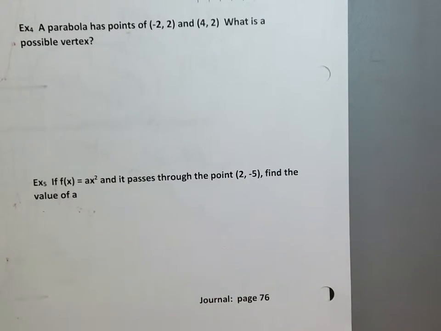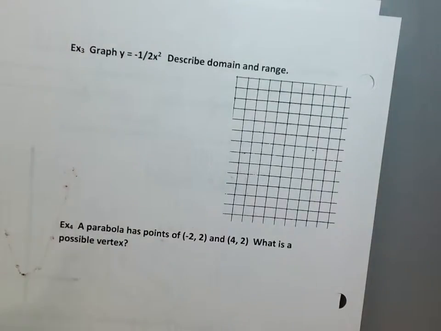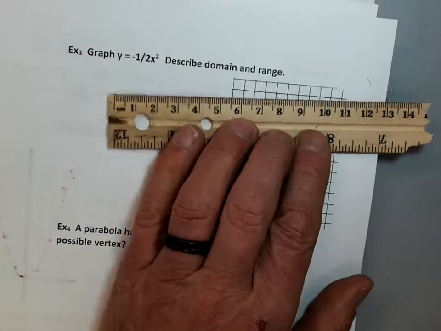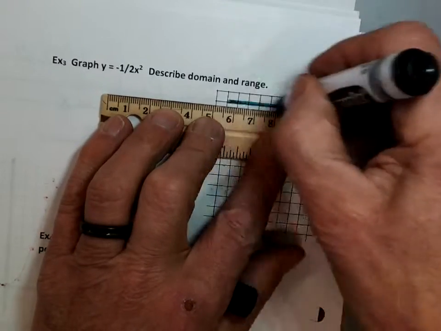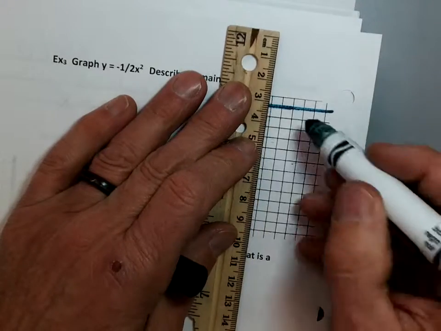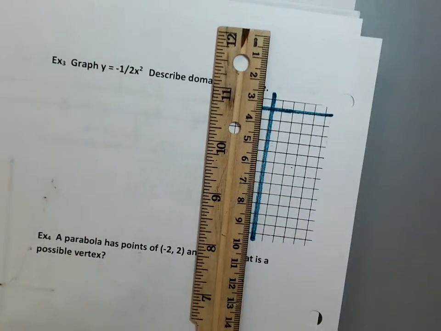Okay, now, with a negative, the only difference is your y values become negative. So if your y values become negative, you're not going up, you're going to have to go down. Does that make sense? But in this case, half as tall, okay? I'm going to make my x-axis and y-axis way up here because I'm going down.